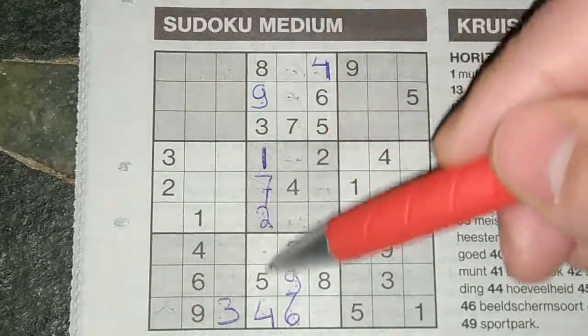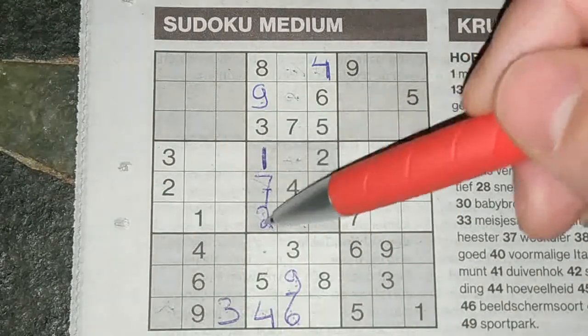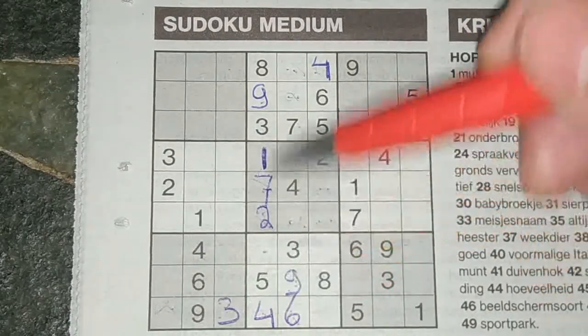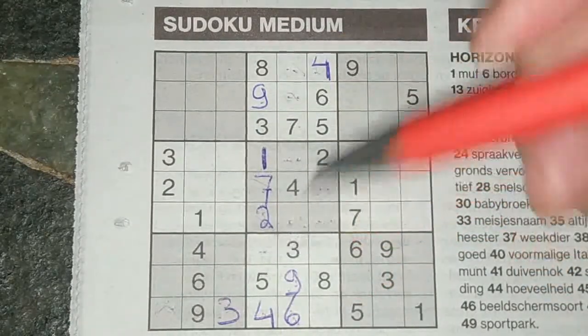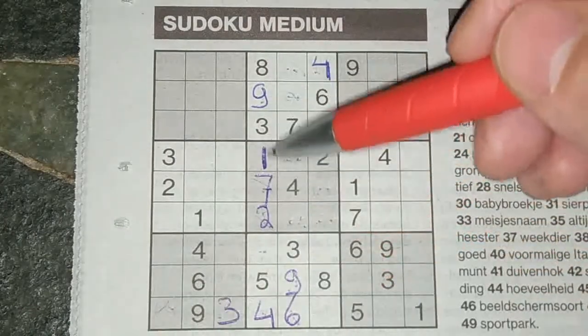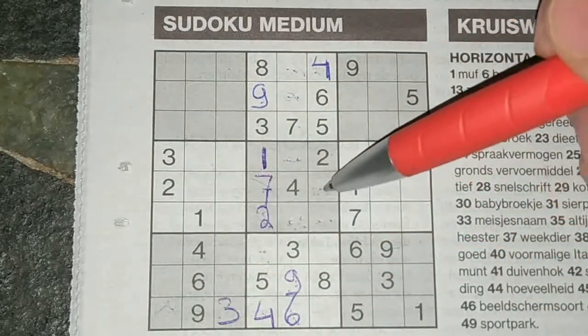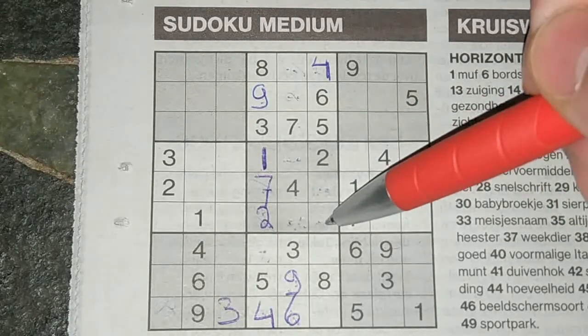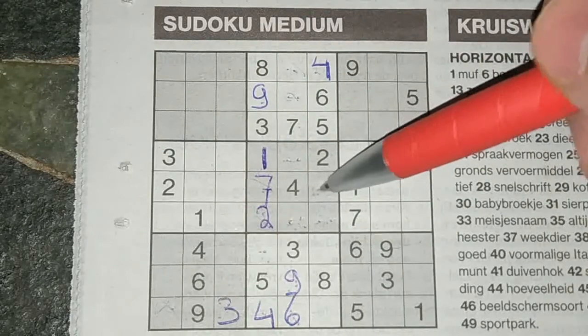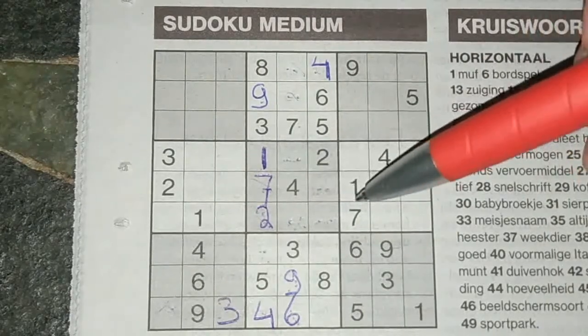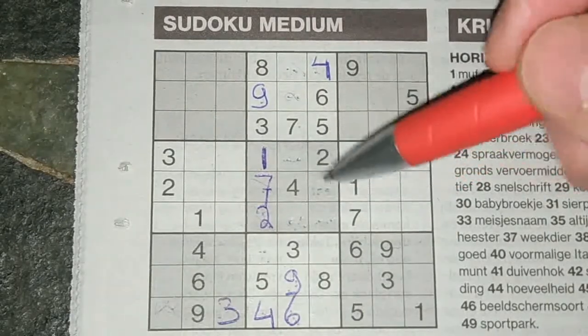1 box missing in this column. 1, 2, 3, 4, 5. The 6 is missing here. 8 and a 5, 8 and 5. 3 and a 9, 3 and a 9. I made also a mistake again.